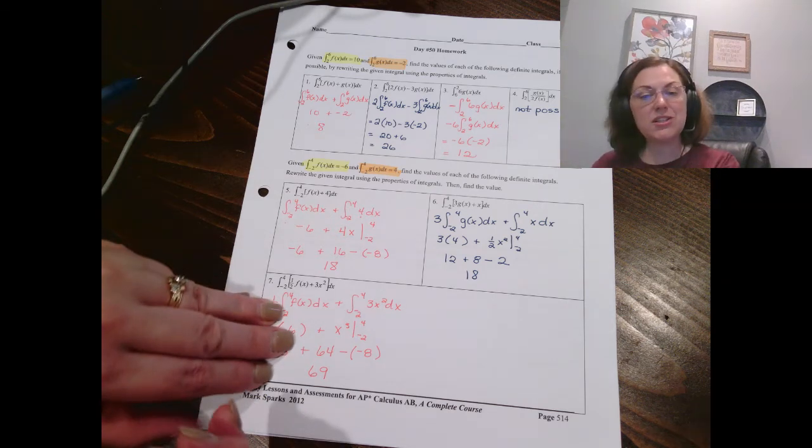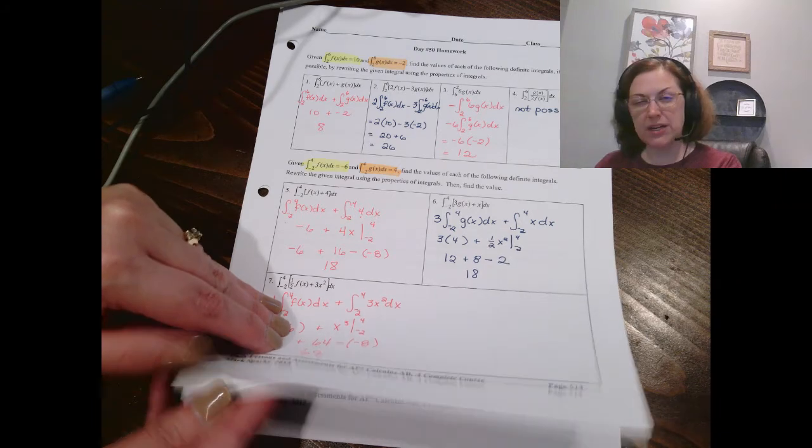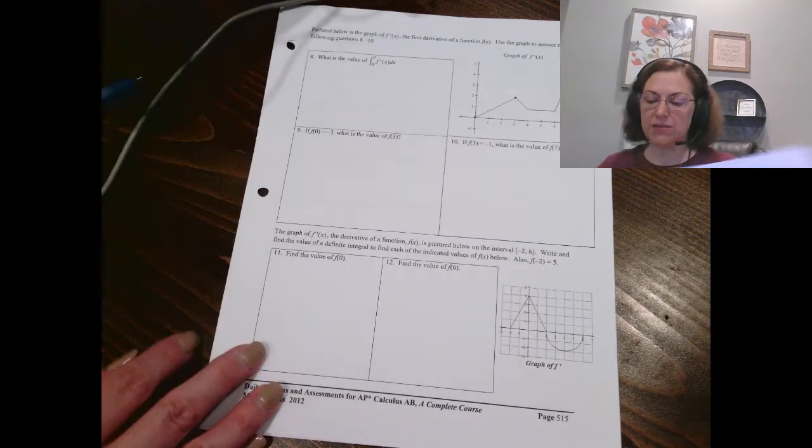Remember, the calculations here are pretty simple. You'll want to make sure that you're really understanding the analysis and the properties of those definite integrals are going to help you with these types of questions on the AP exam.